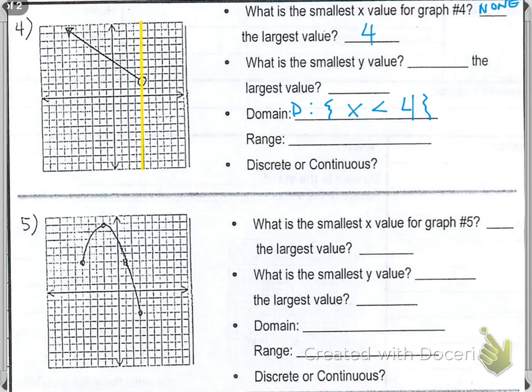Okay? Let's go to y. So on your y value, what's your smallest y value? 2. Okay, so your smallest y value is 2. So here, 1, 2. What's your largest y value? There is none. Can I put a top on this? No, why? Because it goes on forever. Yeah, because the arrows go on forever. So then you can say there is not one. So there is no largest value.